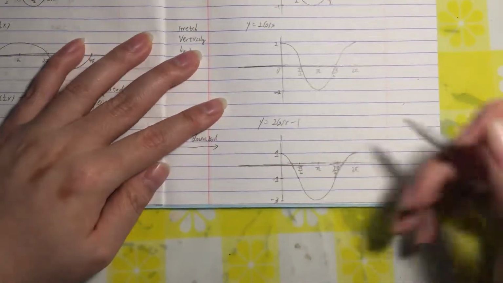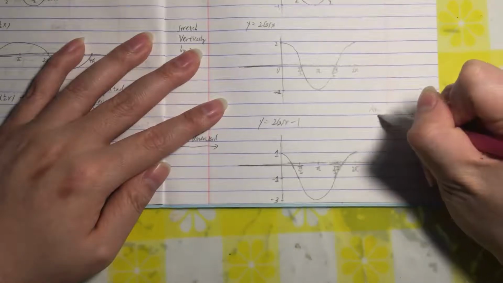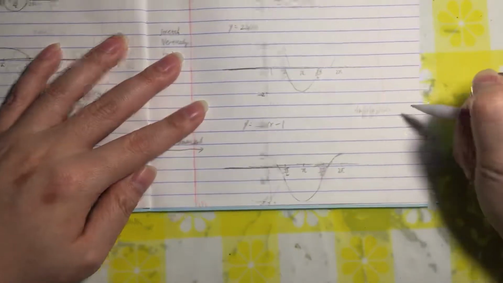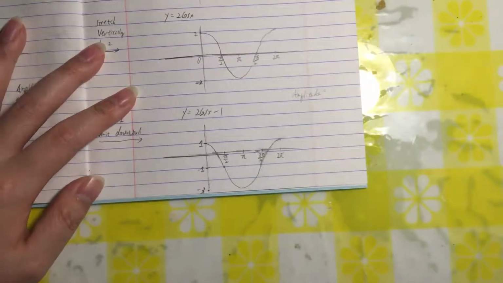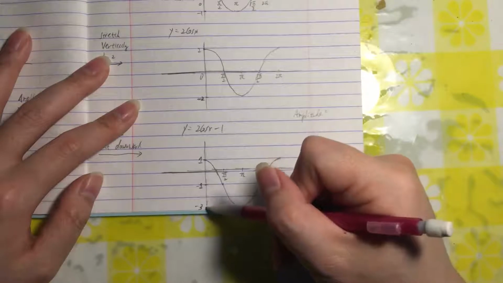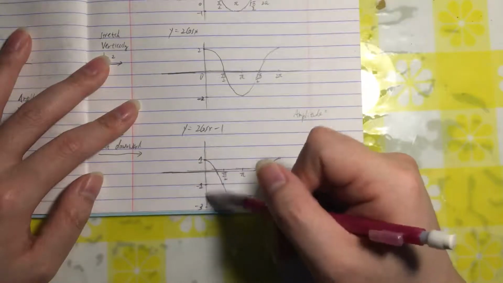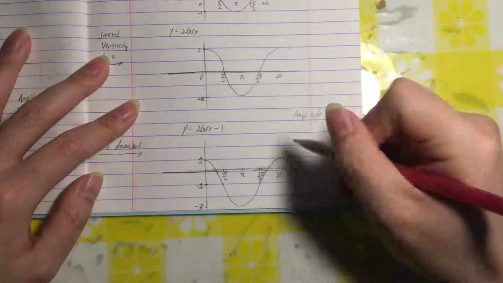Based on this graph, we can tell the amplitude is half of the distance from maximum to minimum. Here, the distance from maximum to minimum is from -3 to 1, which is 4. And half of the distance is 2. That's the amplitude.